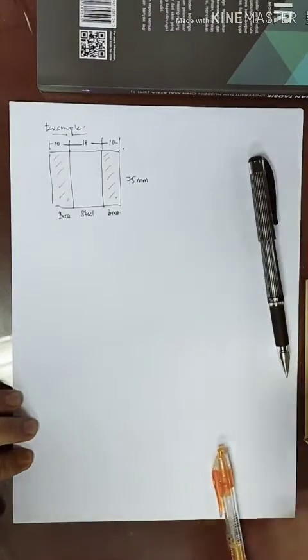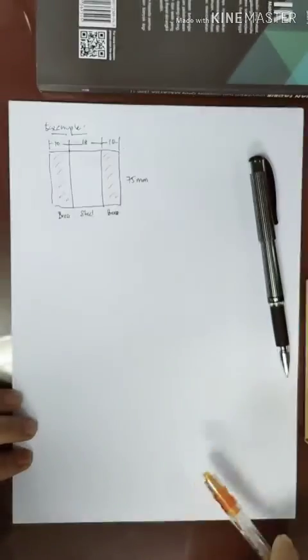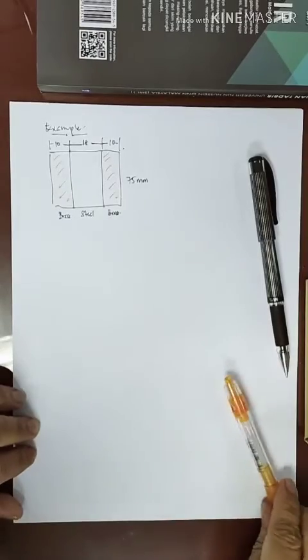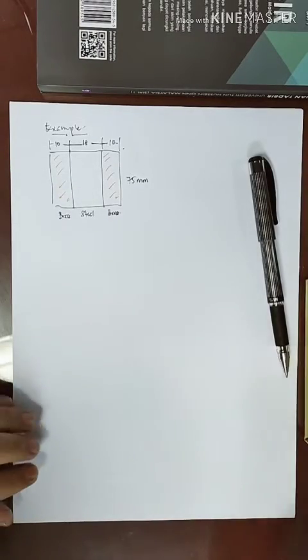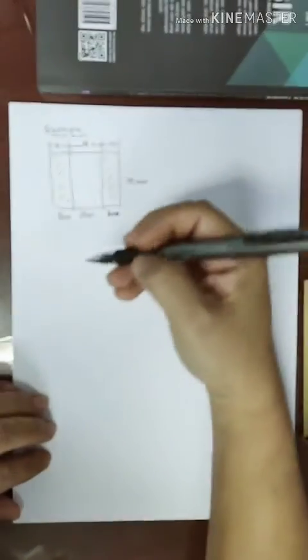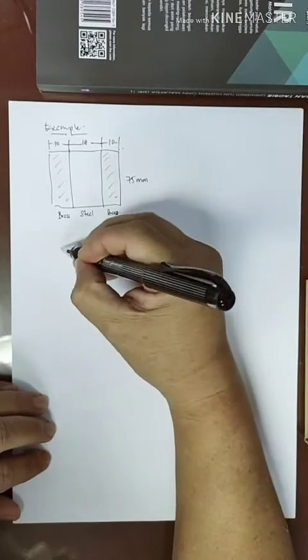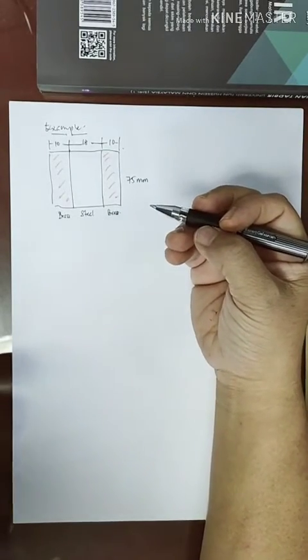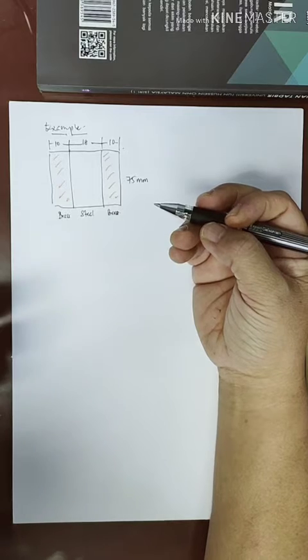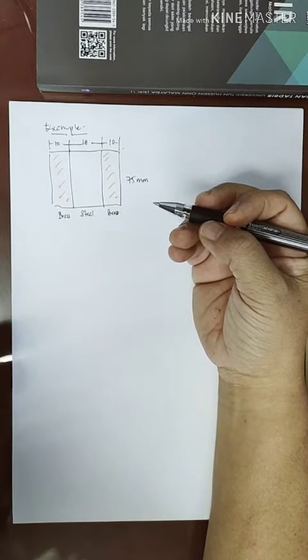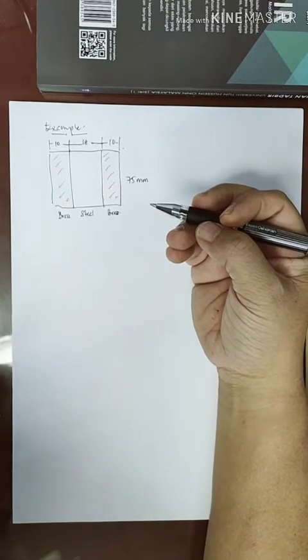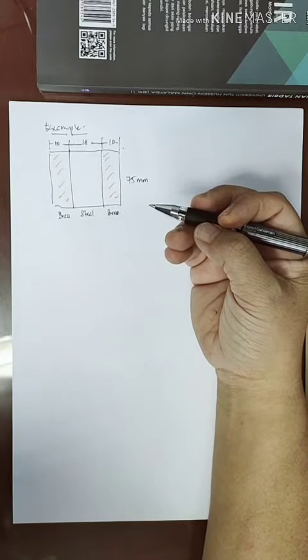So we have black and orange. So how can we transform? By using n. You are trying to transform the brass into the steel, or the steel into the brass.